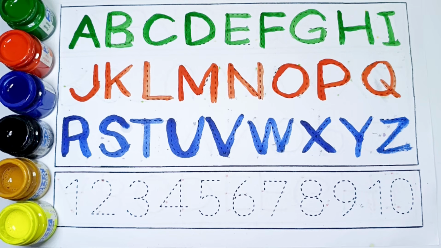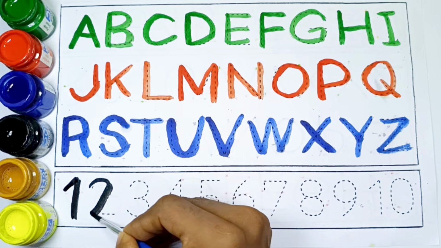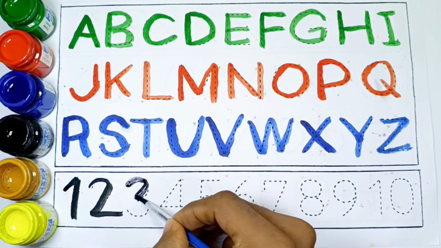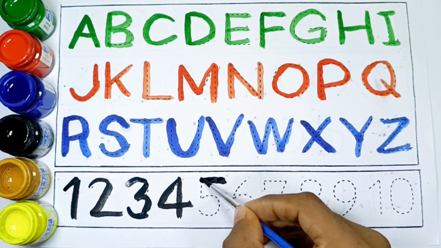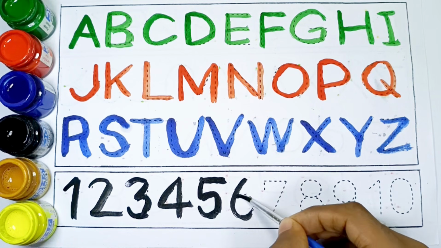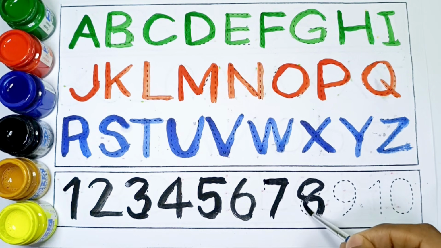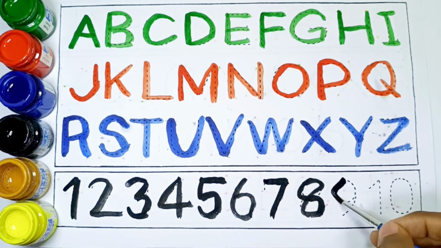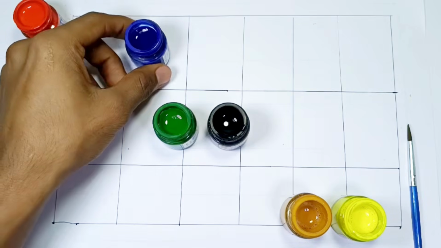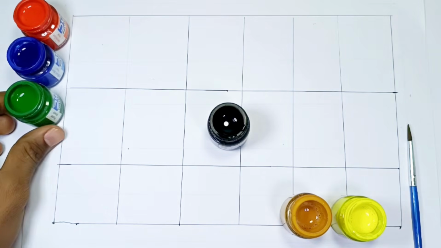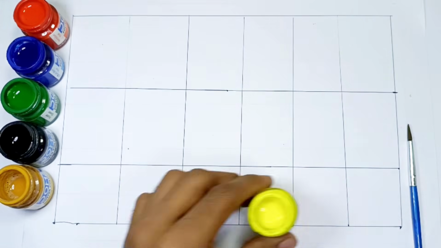And first you draw 1 and use black color. 1, 2, 3, 4, 5, 6, 7, 8, 9, and red color, blue color, green color, black color, yellow ochre color, and yellow color.